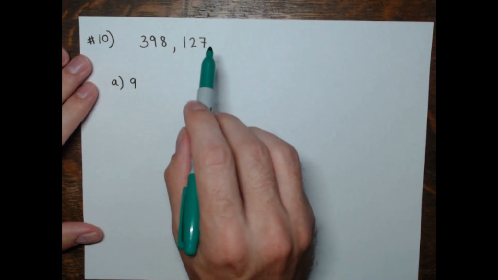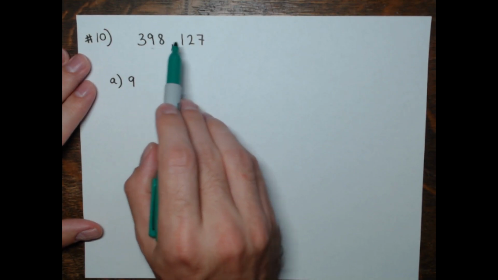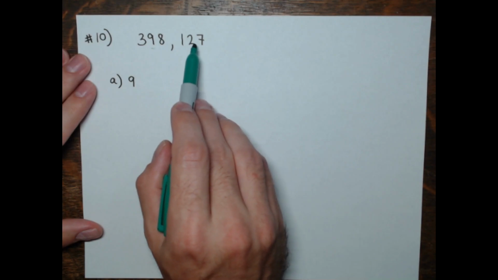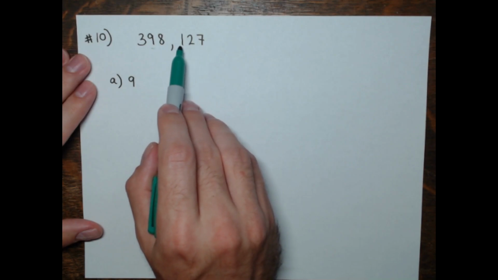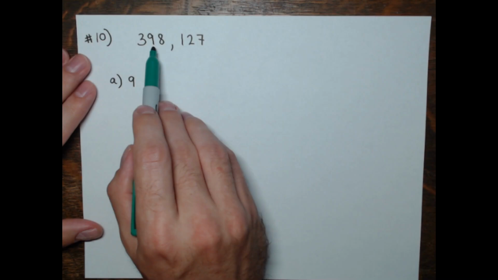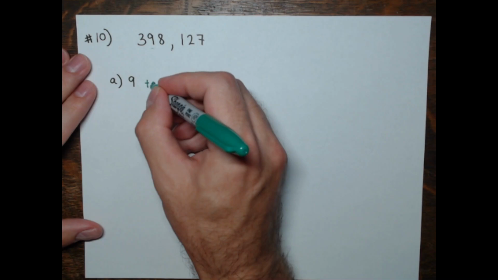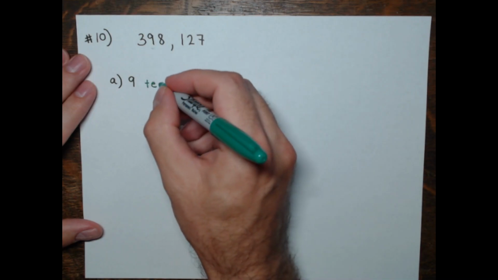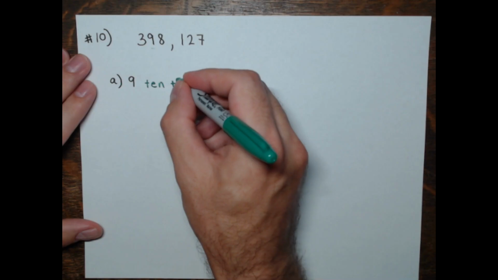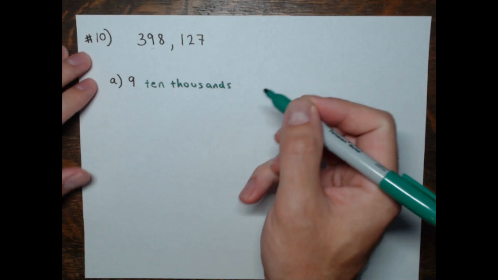So again, I'm just going to say these. 9 is here. You have the ones, the tens, the hundreds, the thousands. 9 is in the 10,000s place, right? So this has a value of 90,000 here. It's in the 10,000s place.